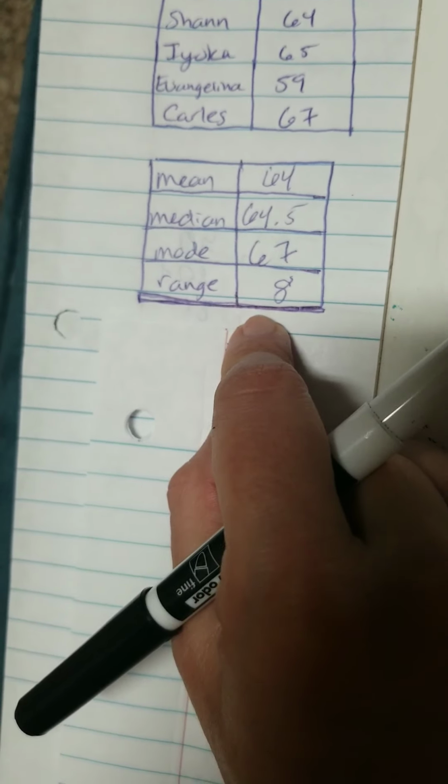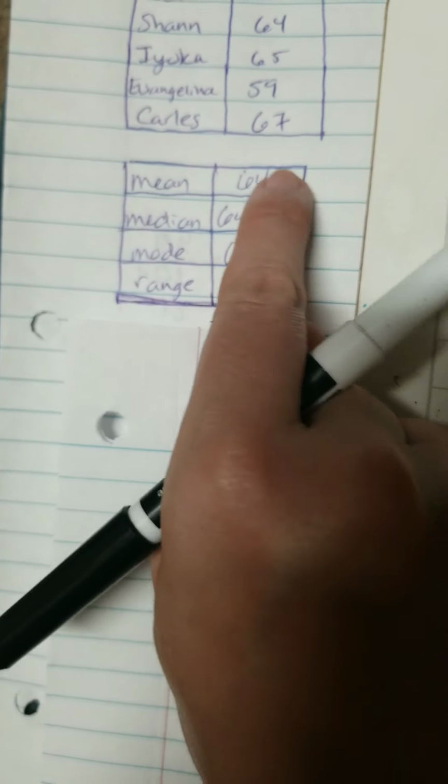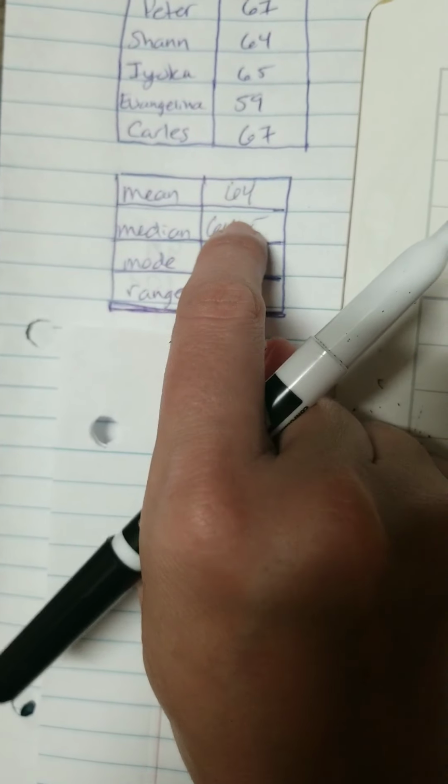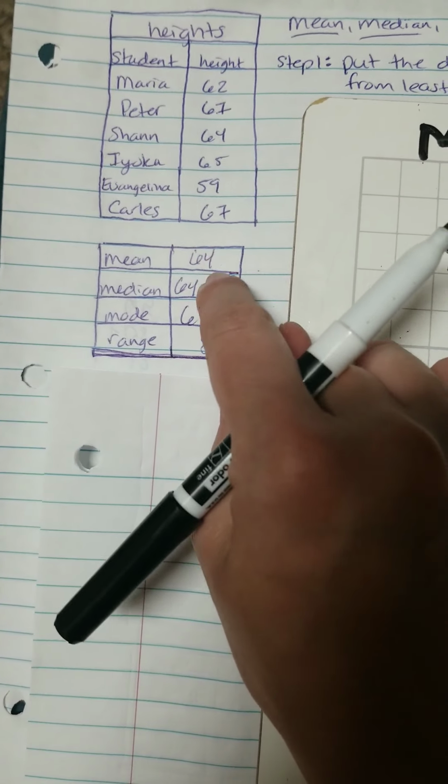Now a good thing to remember is that your mean and your median are going to be relatively close to each other. So unless you have data that's far skewed right or far skewed left, these two numbers should be relatively the same.